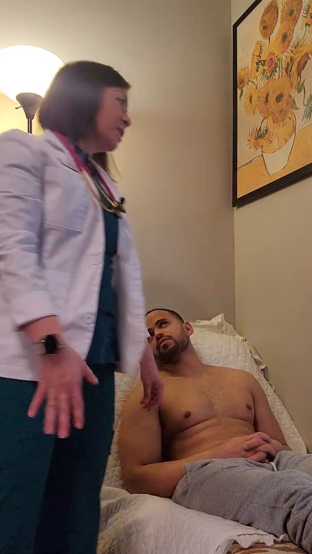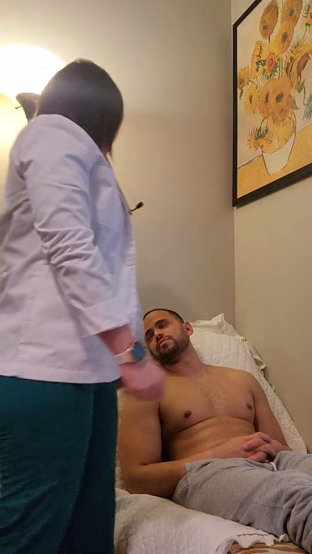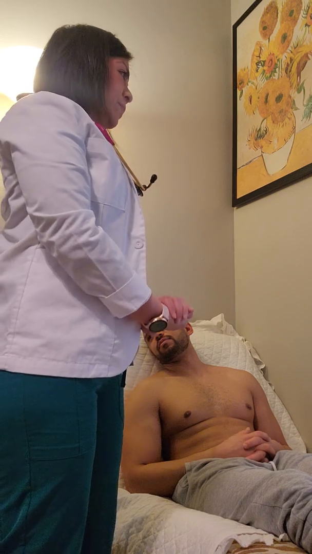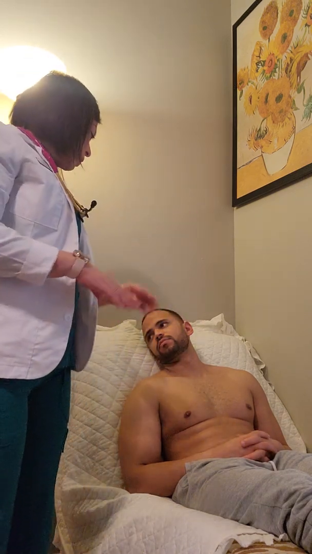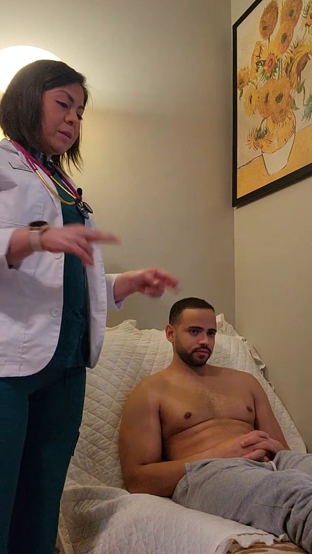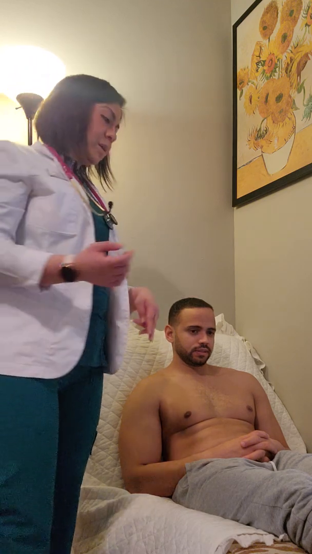Okay, so I don't see anything there, and that's normal. And so now I'm going to check the carotid pulse, and I'm going to move on to checking pulses. I'm going to check the carotid pulse, and I'm going to palpate. This is done palpating one at a time. You cannot palpate both at the same time because you can actually cause decreased blood flow to the brain. So it has to be done one at a time.